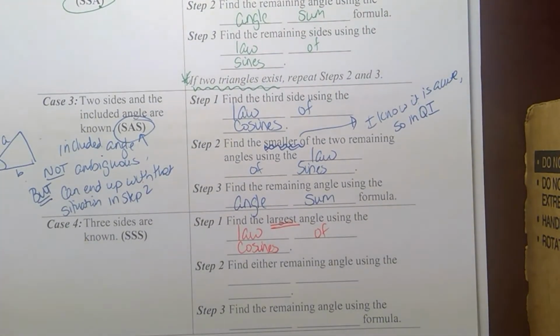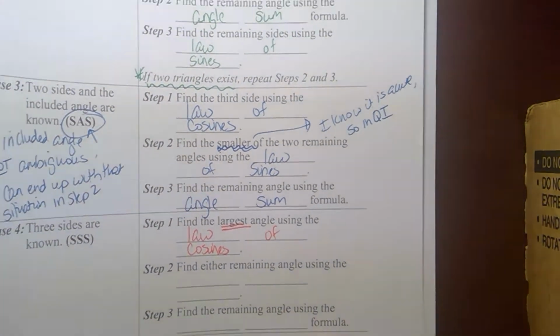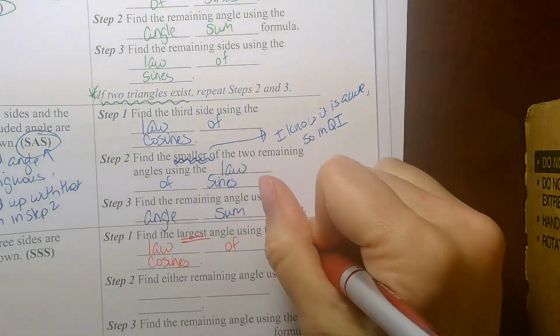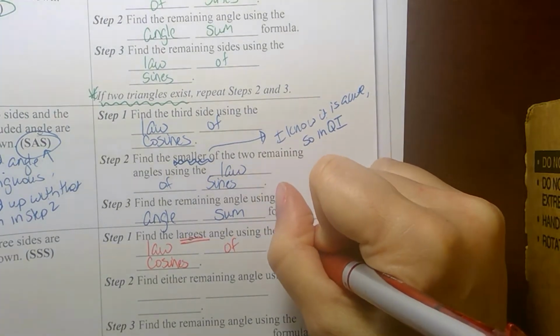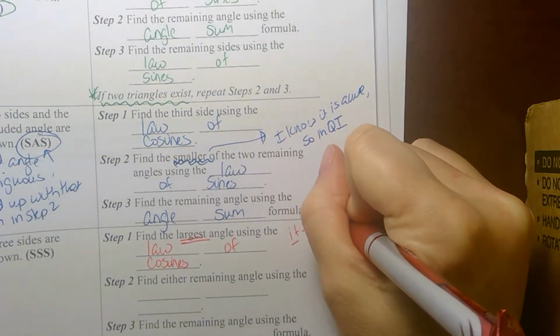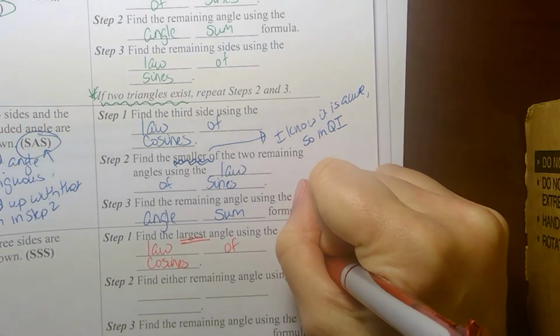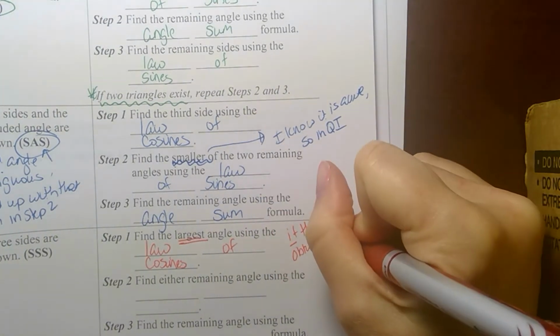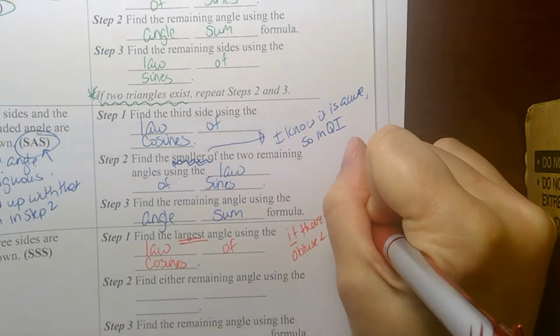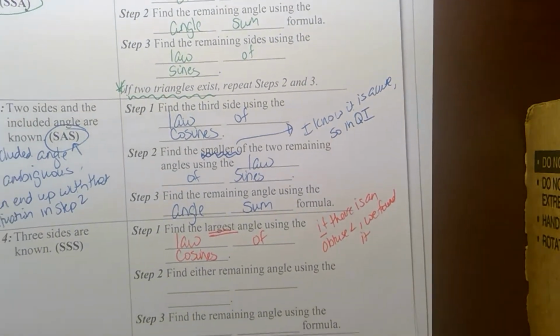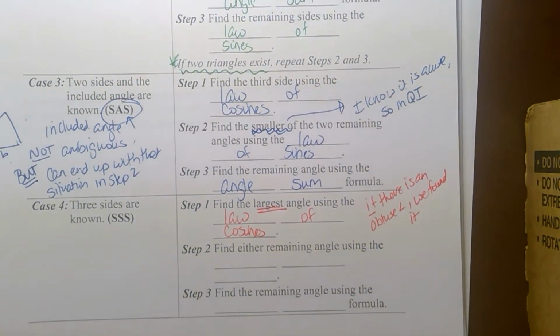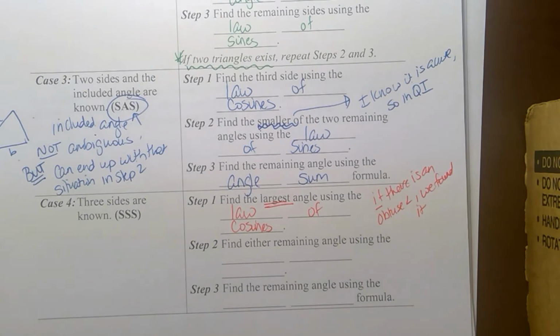How do I know which one's my largest angle? Well, that largest angle is opposite the longest side. So if there is an obtuse angle, we found it. And we don't have to worry about it again. If there's an obtuse angle, it's found, it's out of the way, and we don't have to worry about it.